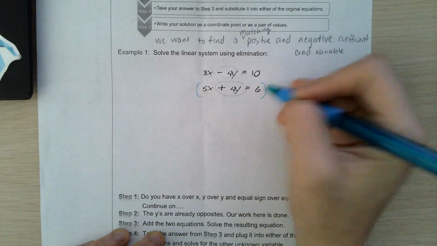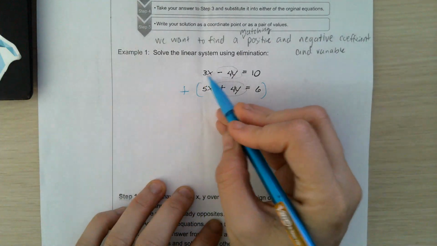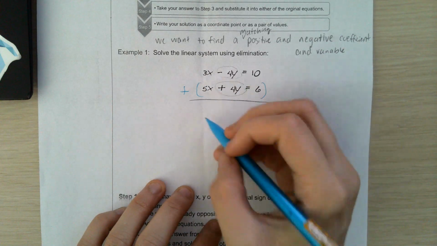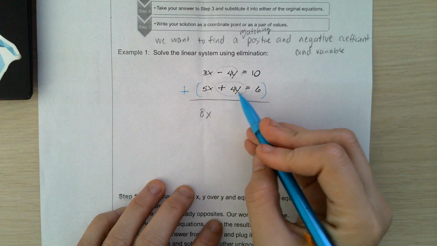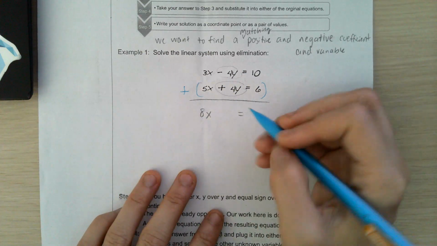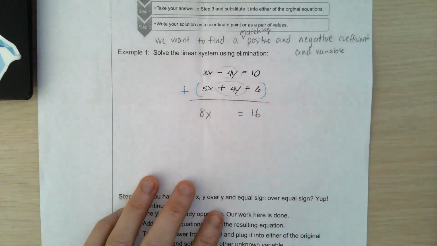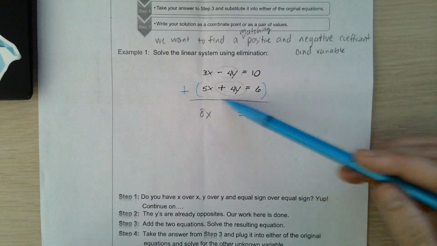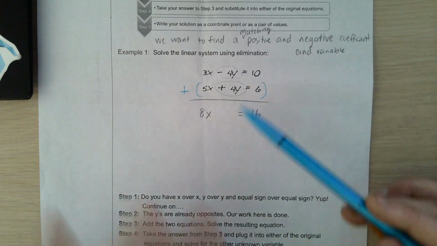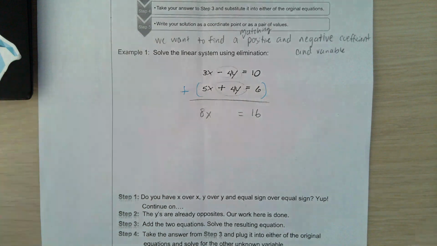So I'm just going to have this parentheses, and we're going to add them together. So we do 3x plus 5x is 8x. Negative 4y plus 4y is 0. And then 10 plus 6 is 16. So the reason why we want them to be matching, the positive and negative, is so that this goes away, right? That's the whole point. It's by design. It's not just a coincidence.